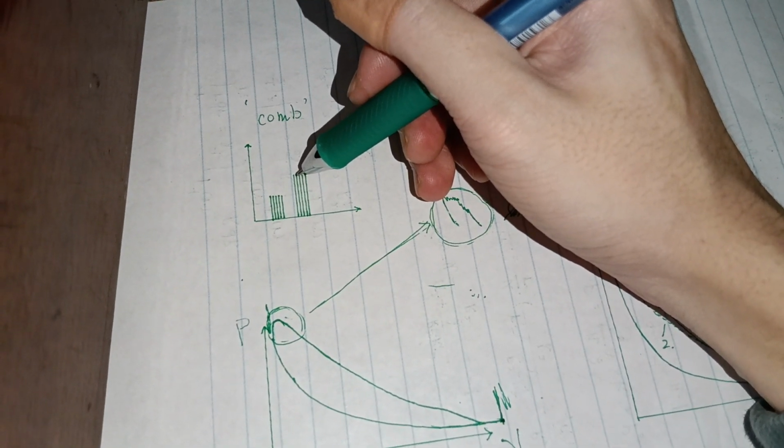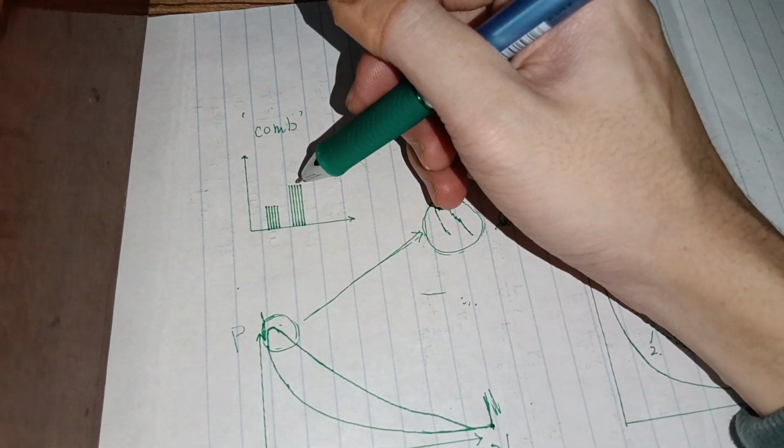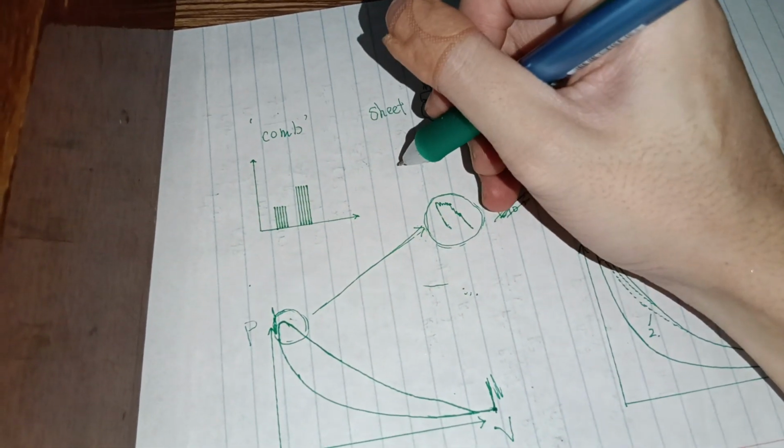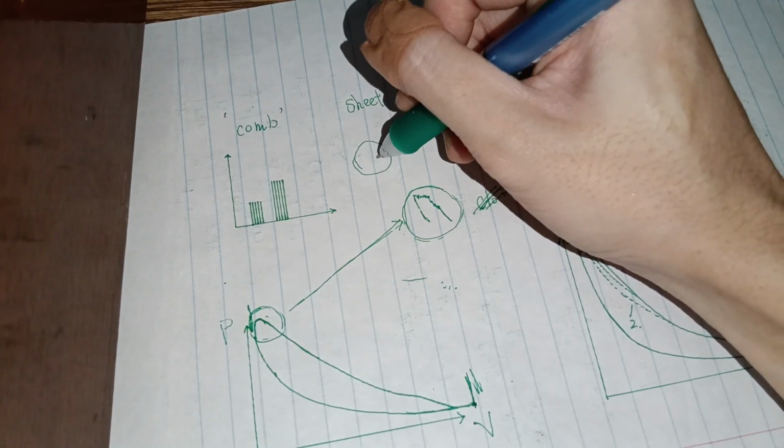Okay, so what do these long lines mean? This is the maximum combustion pressure, measured like using a peak pressure meter.